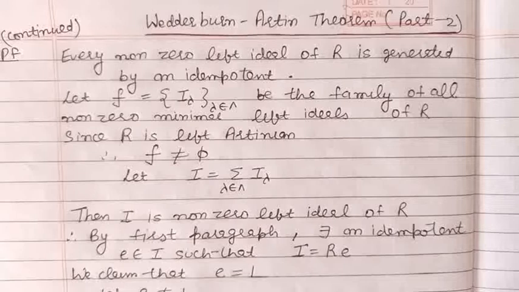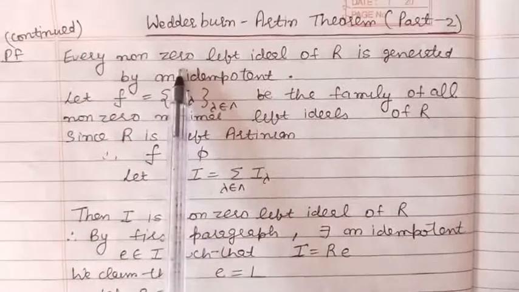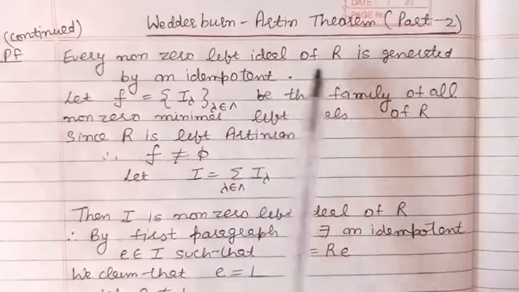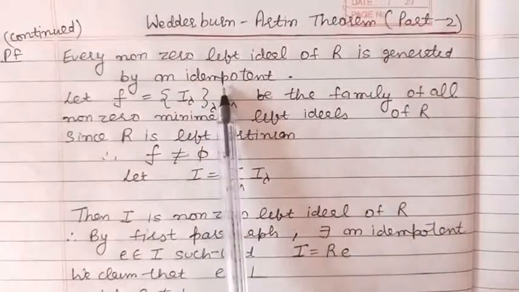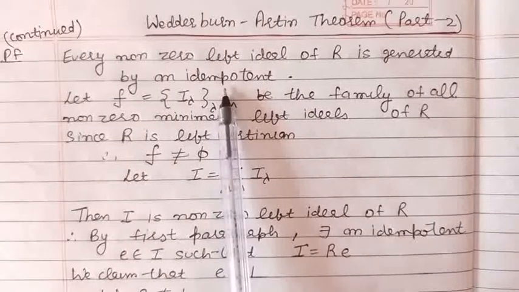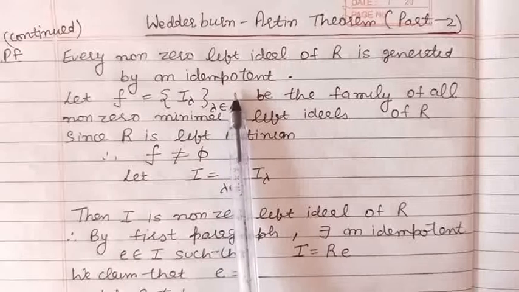The proof of this theorem we had started yesterday, and in the first step we have proved every non-zero left ideal of the ring R is generated by an idempotent. Now I will continue the remaining part of this theorem from here.